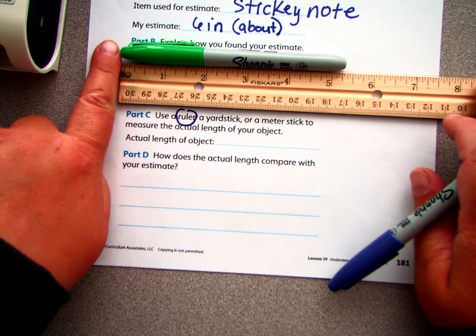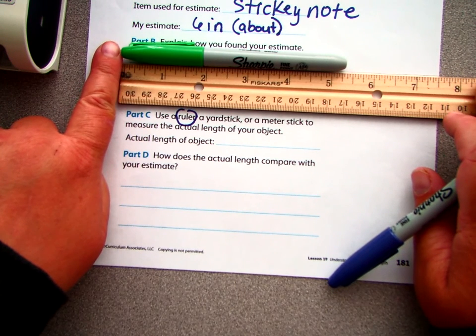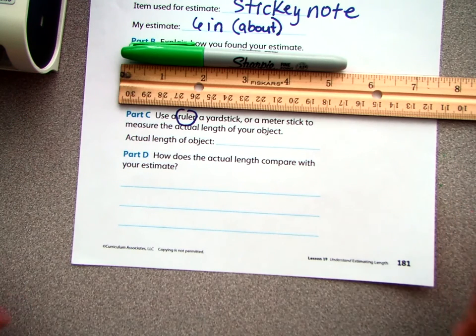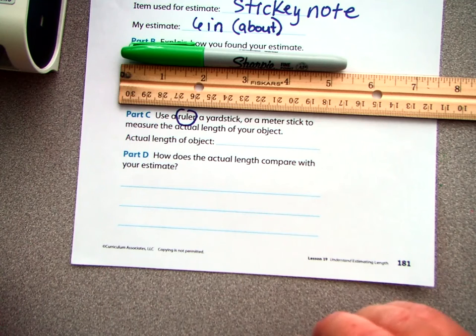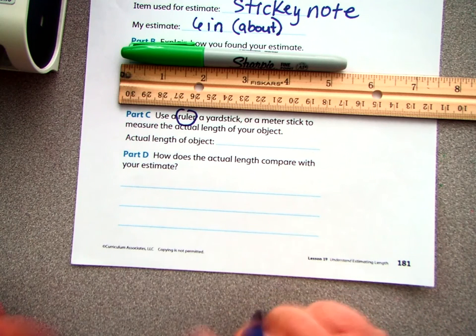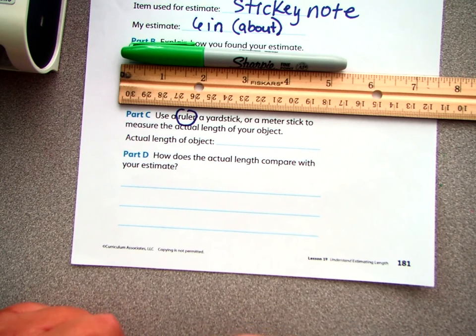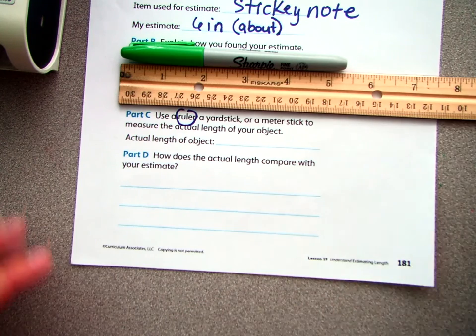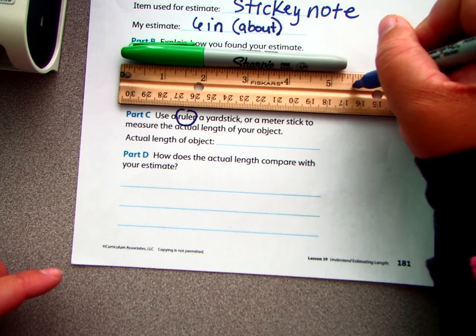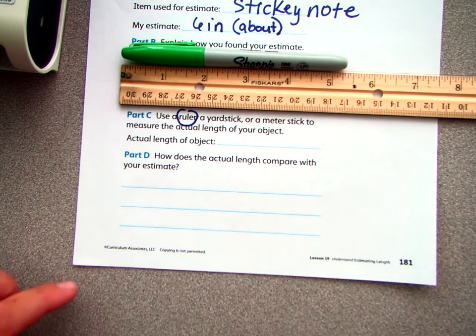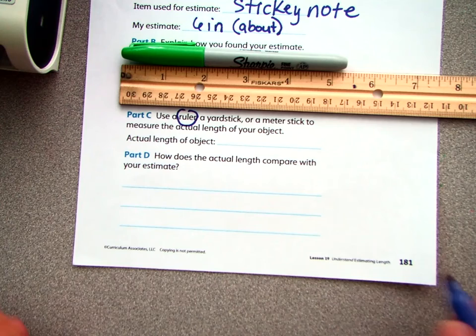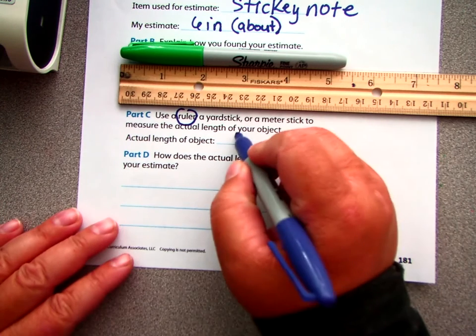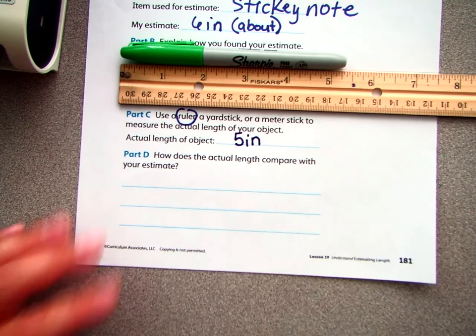Let's see, make sure I've got it level here. Okay. So what's the actual measurement of my Sharpie? It's over 5. But it's not quite to that halfway mark. Right there, that longer line going down. Okay? So, the actual length of my object, I would say, would be closer to 5 inches. Okay?